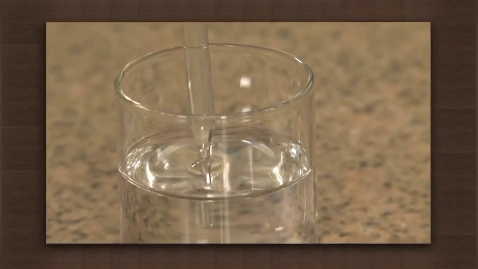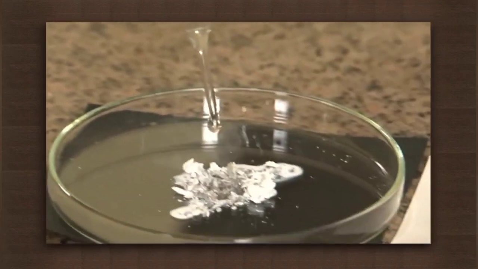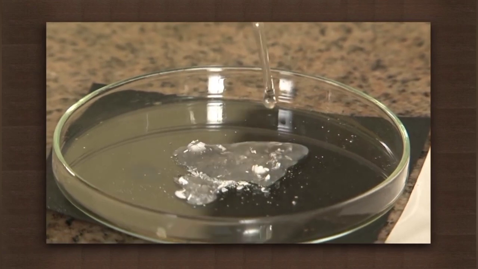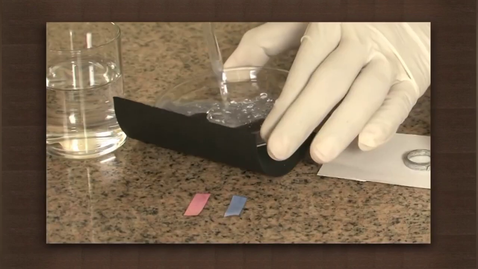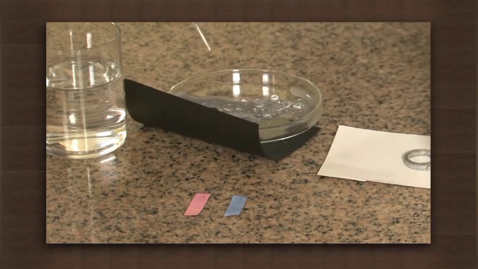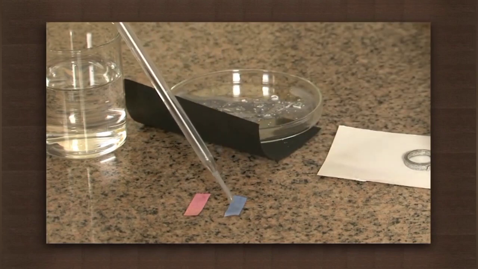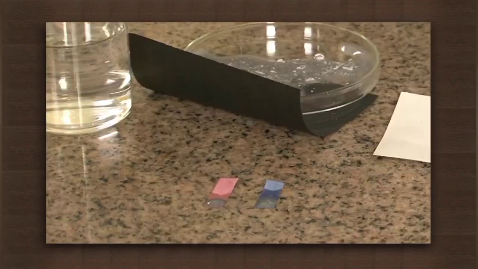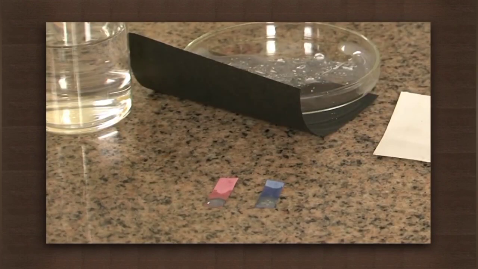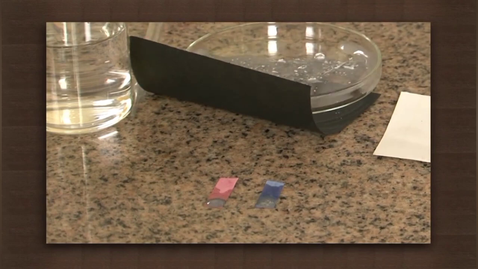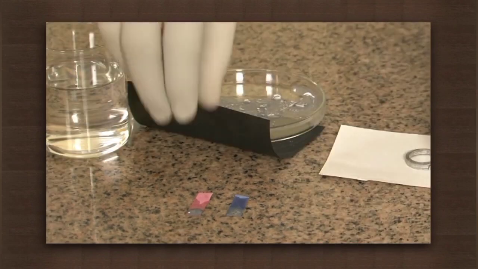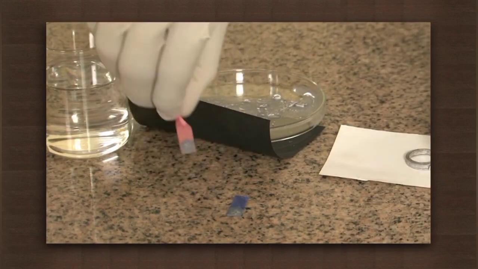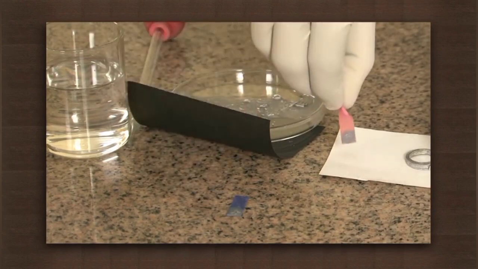Now, take water using a water filler and dissolve the burnt magnesium ribbon thoroughly. And now, take the dissolved magnesium with the help of the water filler and put it on the blue litmus paper and red litmus paper and observe the changes. The red litmus paper changes to blue while the blue litmus paper remains the same. What does it indicate? The oxide of magnesium is basic in nature.